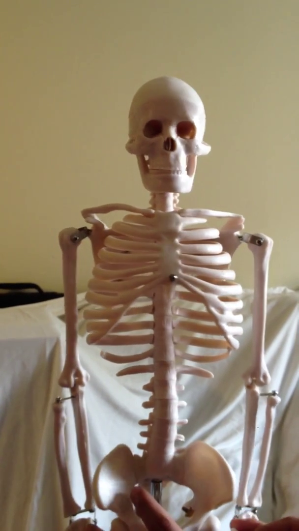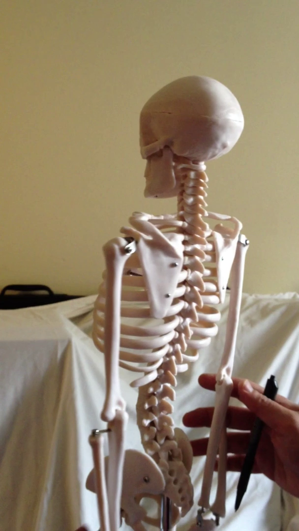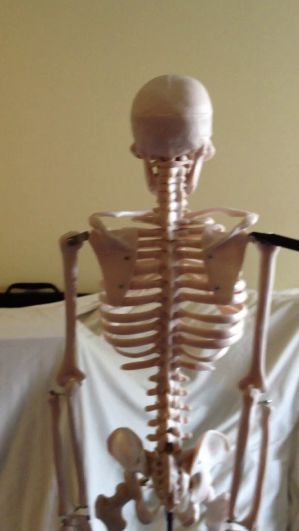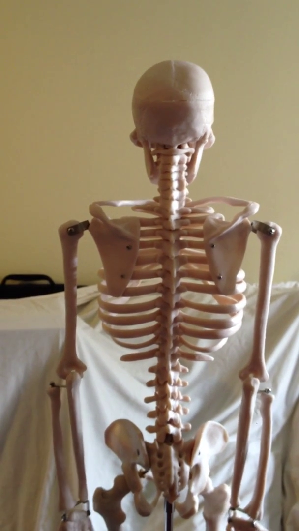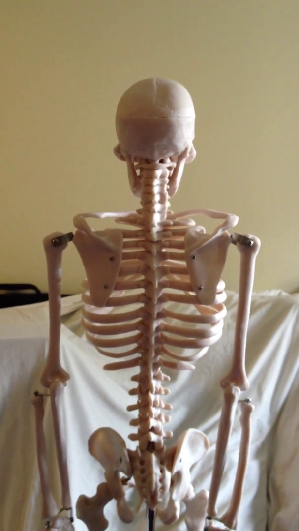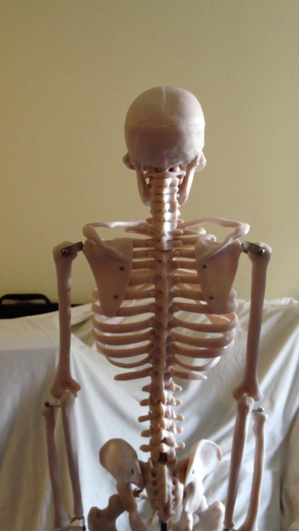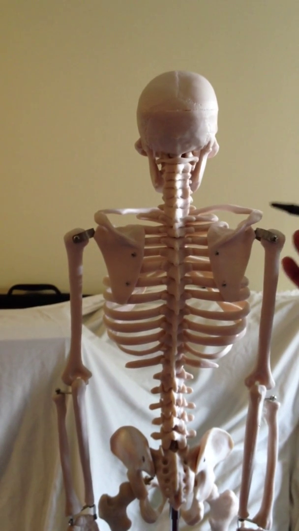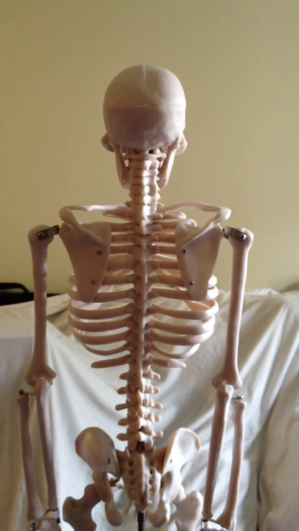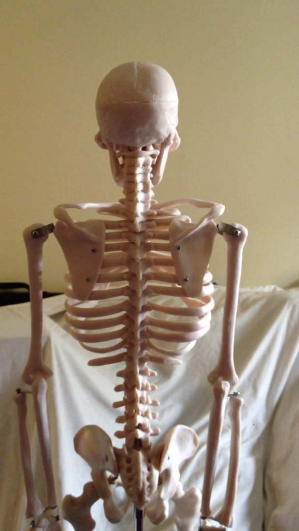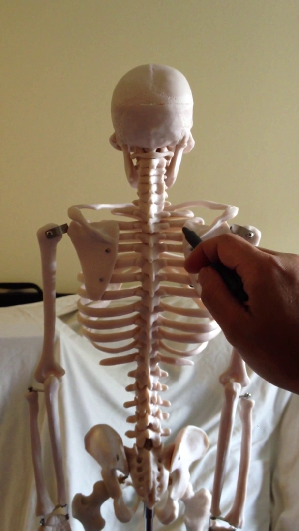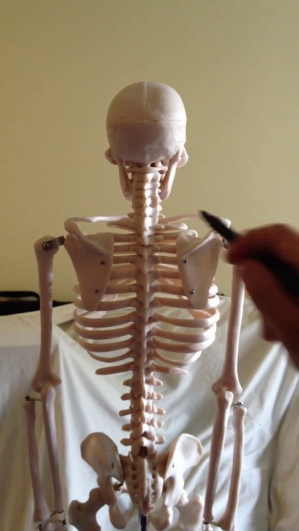Then let's go to the glenoid cavity. Let's turn this model around. It's the glenoid cavity. Then you have the spine. The spine is this here. Then you have the acromion. The acromion should be this area here. Then you have the supraspinous fossa, which should be here.